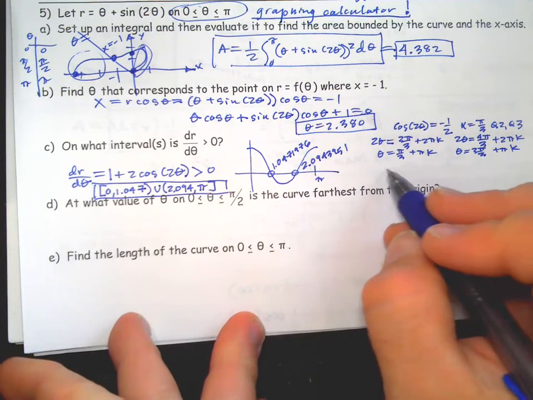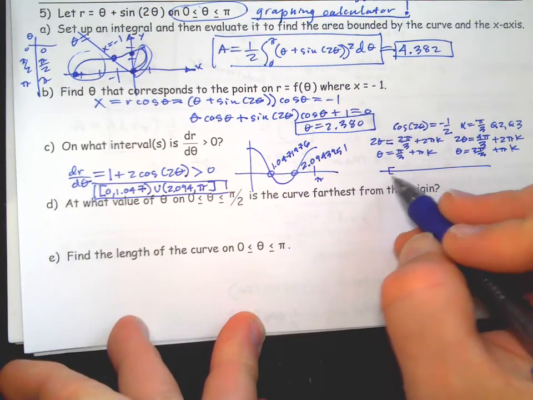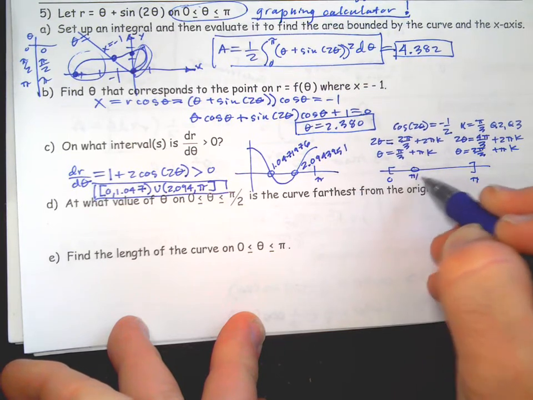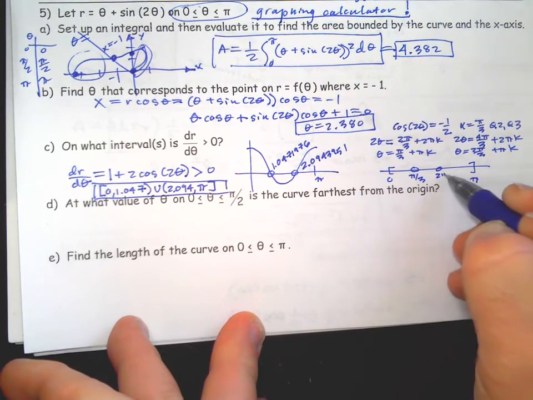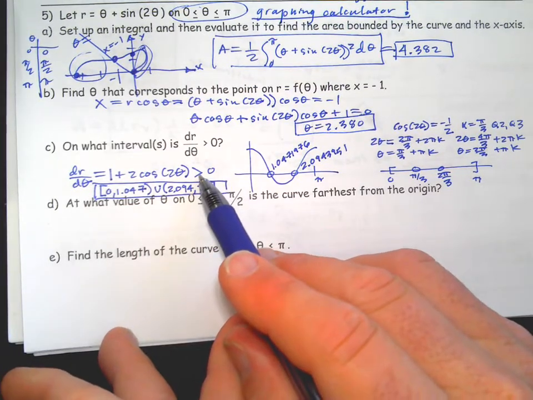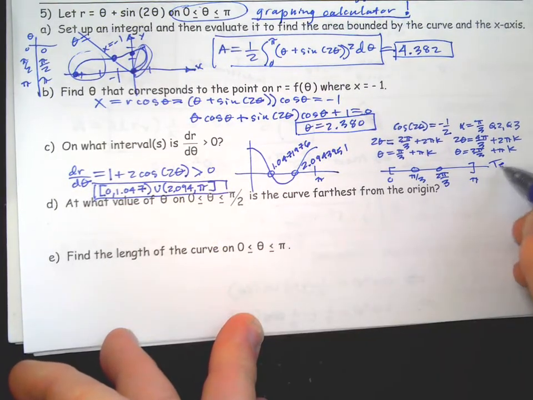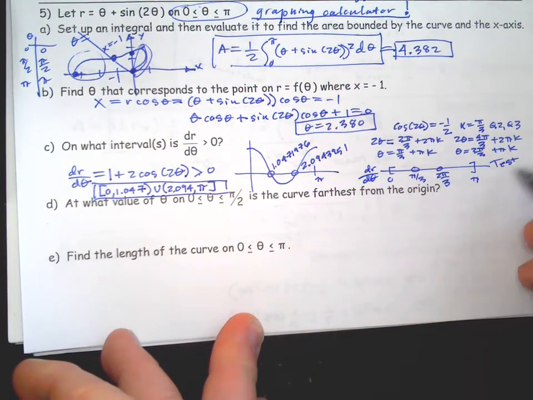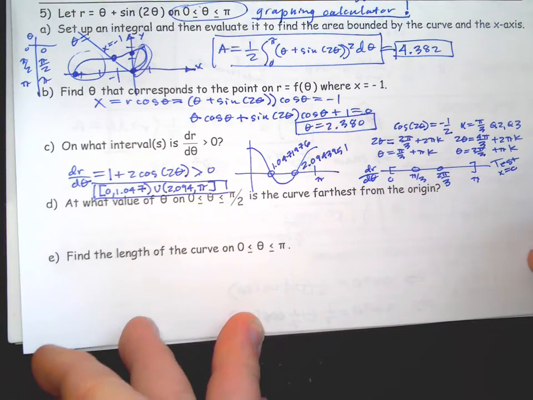So line check, going from 0 to pi. So we do pi over 3 and 2 pi over 3. Open dots because it's greater than, not equal to. We test a value. So this is dr/d theta, by the way. Test 0 would be great. Plug 0 in here.